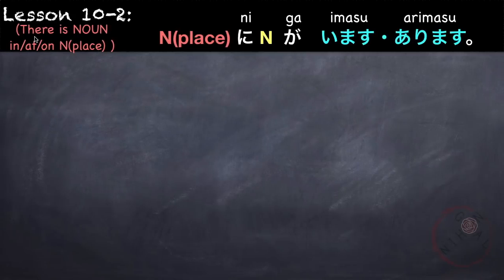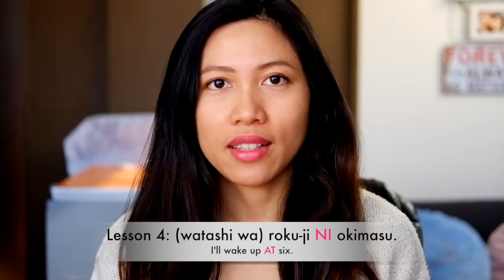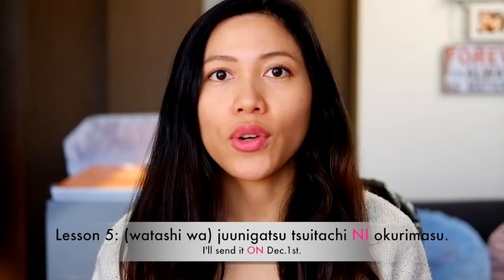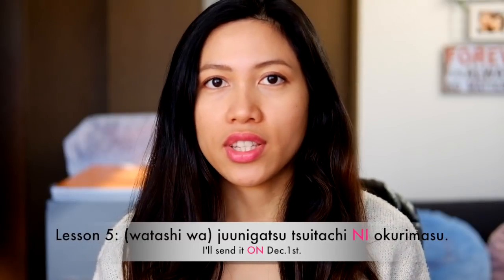Next is how to say there is a noun in, at, or on a place or a location. The pattern is noun, which is a place or a position, followed by the particle ni. Before we proceed, let's have a quick review of the uses of the particle ni. In lesson 4, we learned the particle ni is used to indicate the time. For example, 6時に起きます. I'll wake up at 6. In lesson 5, it is used to indicate the date. For example, 12月1日に送ります. I'll send it on December 1st.